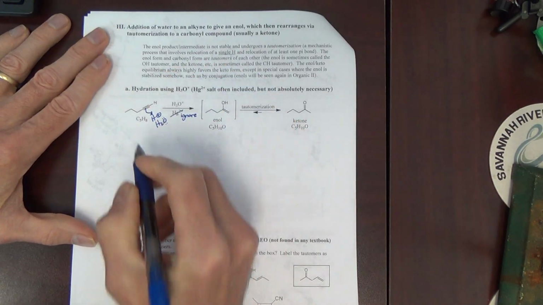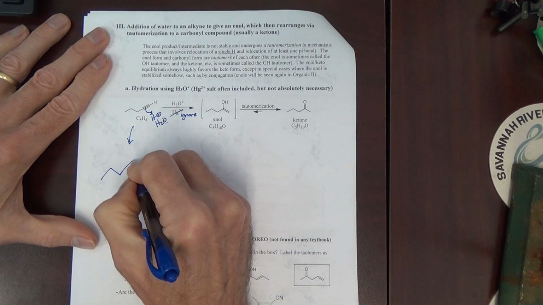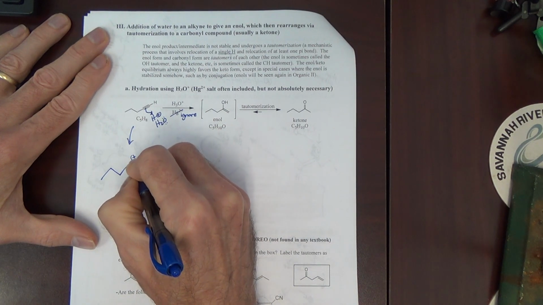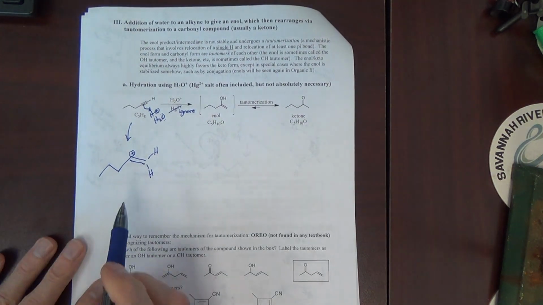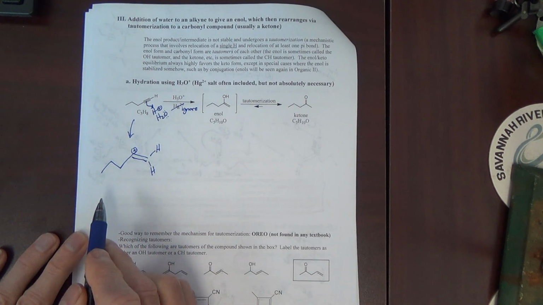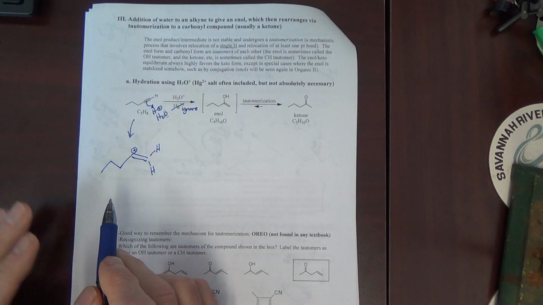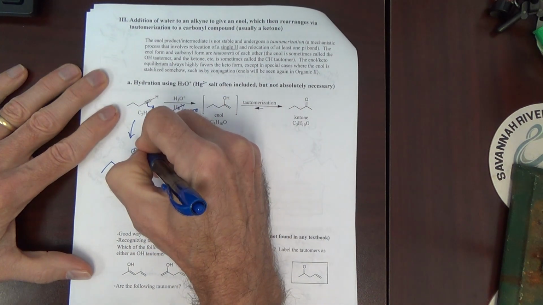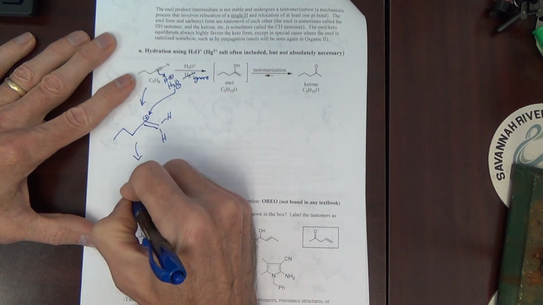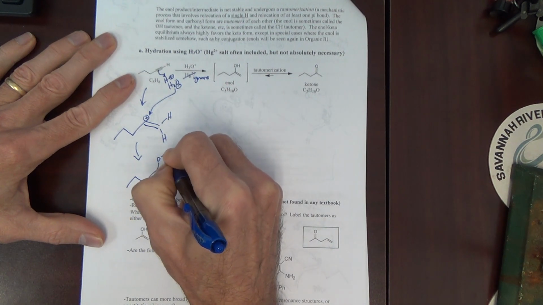Alkyne attacks H plus. We're going to leave the cation on the left or right. That would be on the left. Sort of like it's secondary, it's bonded to 2 carbons, as opposed to over here it would only be bonded to 1. At this point the water attacks, and that's going to give boom, boom, boom. Okay, yes, there's 2 H's there. Let's not draw them in. Water added.